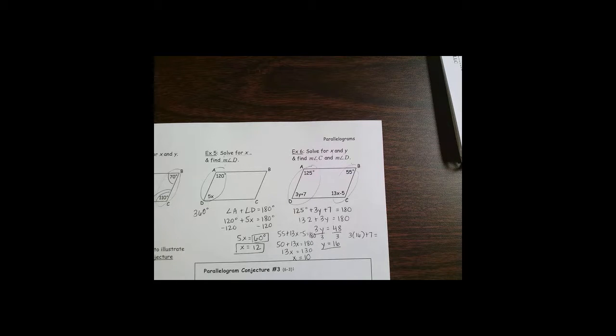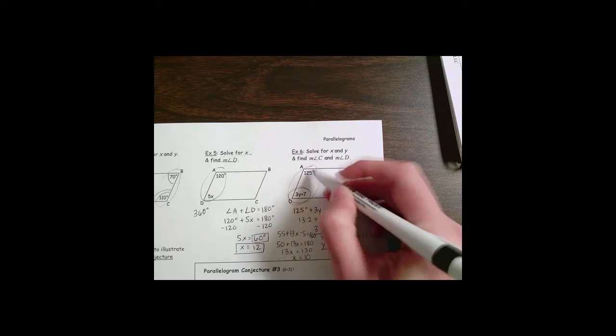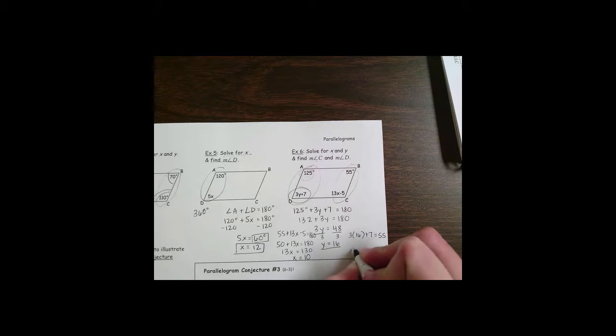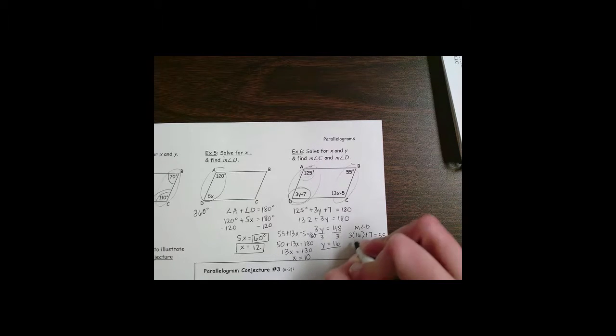So 3 times 16 equals 48, plus 7 equals 55. On this right here, you'll have whatever's left over from that 125. On this one, that is the measure of angle D.